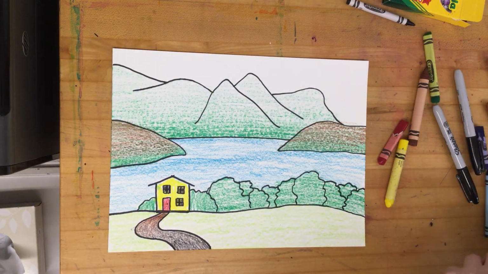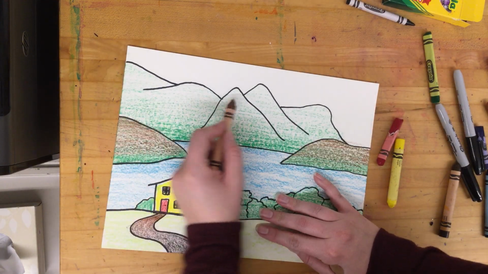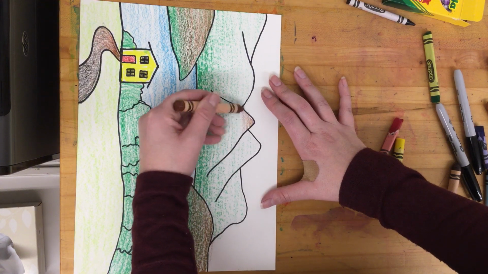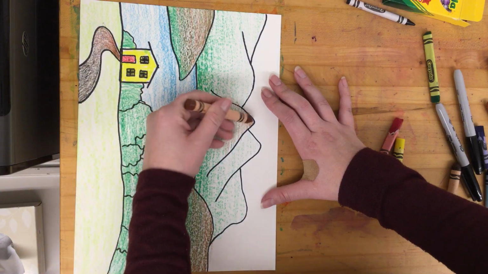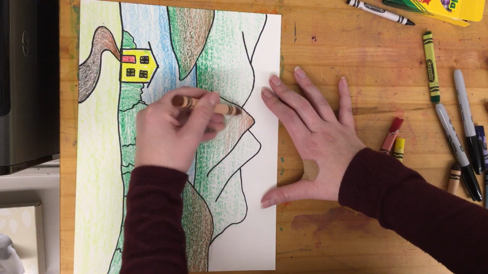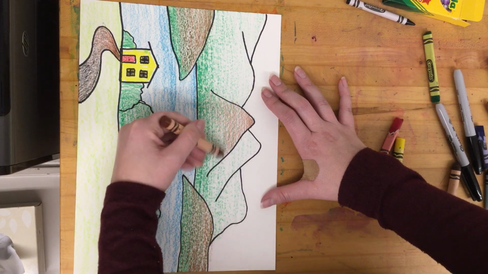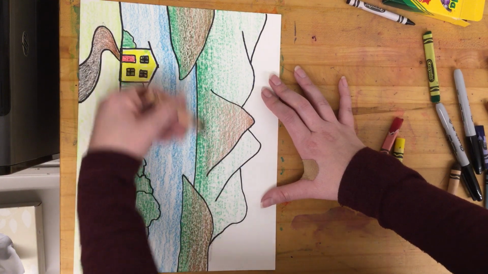Then I'm going to go with my regular brown. And I'm actually going to start at the top this time, and I'm going to turn my paper sideways for this. I'm going to go medium, medium to light. I'm going to start at the top again, medium to light. I'm trying to do this whole mountain at once. Kind of get it mixed in there nicely.